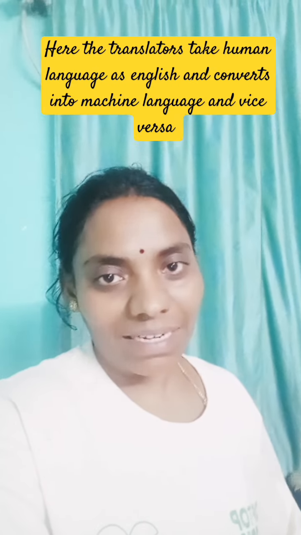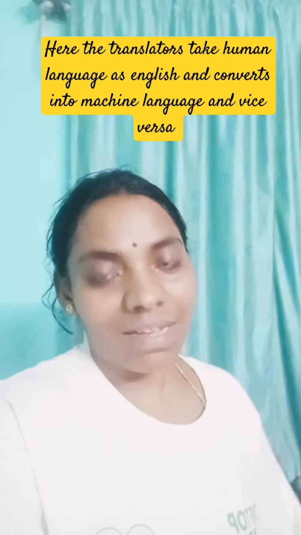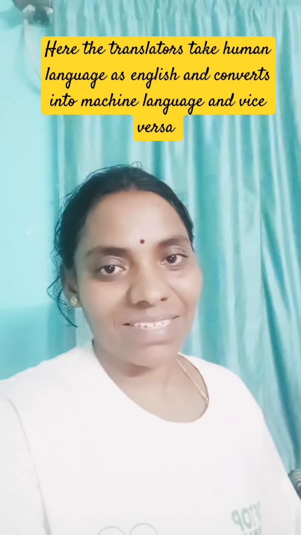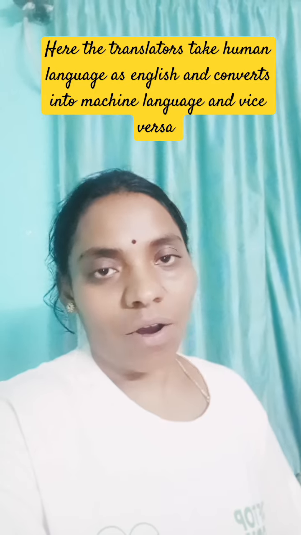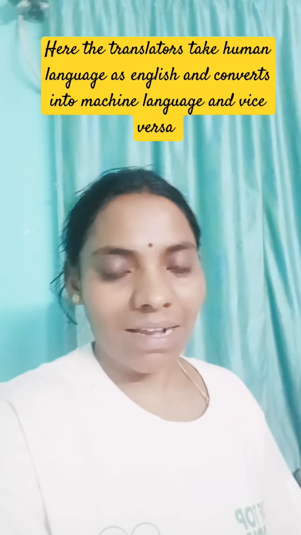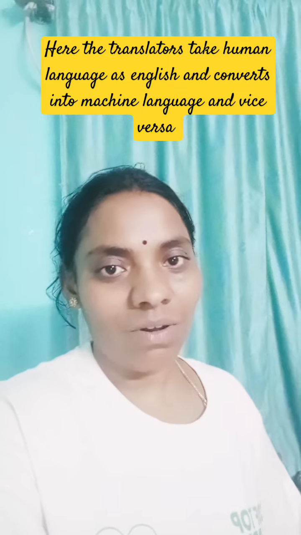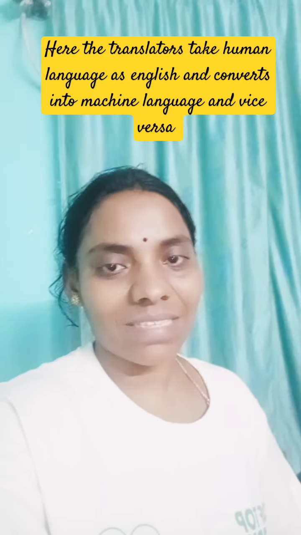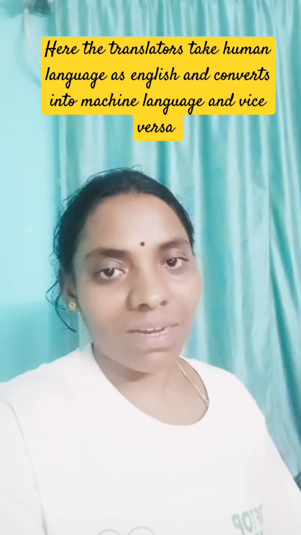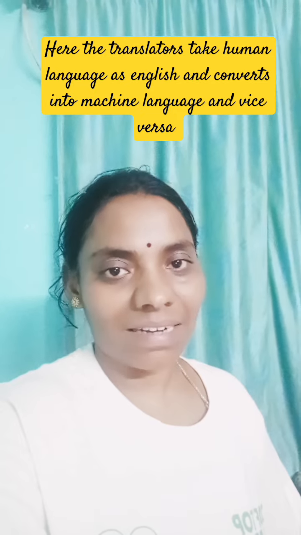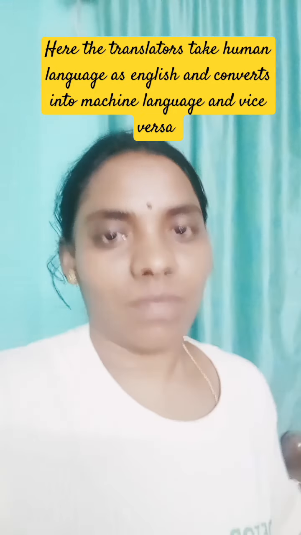So the compiler will take the human understandable language, that is your high level language, which is in the form of English, and it is going to convert it into machine understandable language. In a similar way, after it processes the data, the machine understandable language is again translated into human understandable language. In this way, the human and the computer can interact with one another.